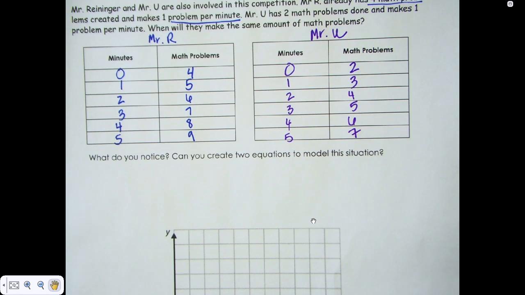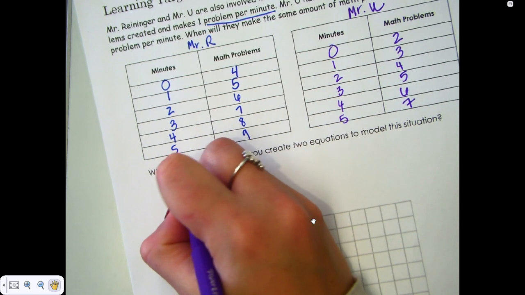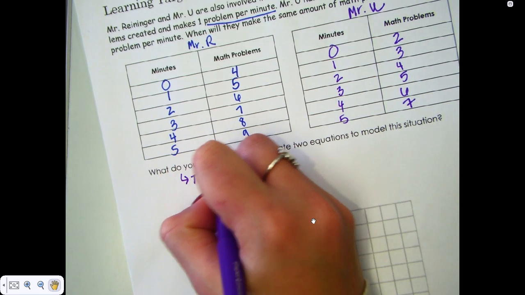Okay, so there I have tables to model, and if I look at the tables, I don't see any places where they're the same. So maybe I have to graph them, and then I can hopefully be able. But we can say here there's not a common point.